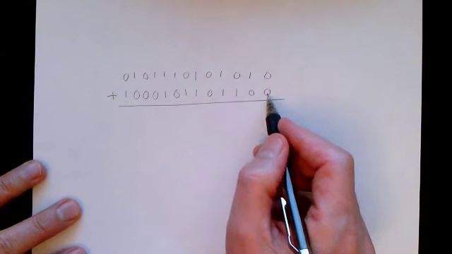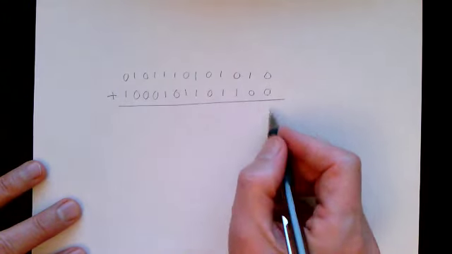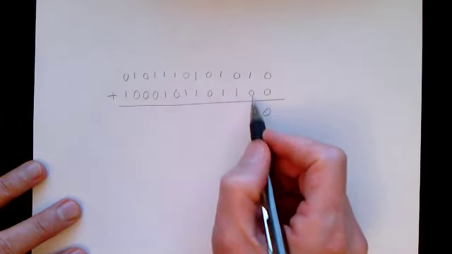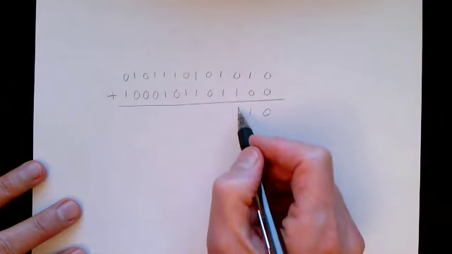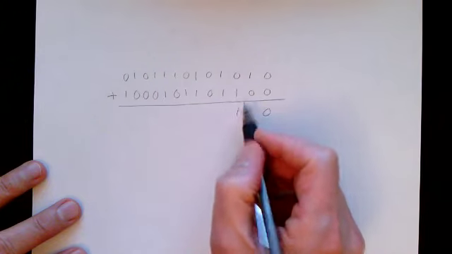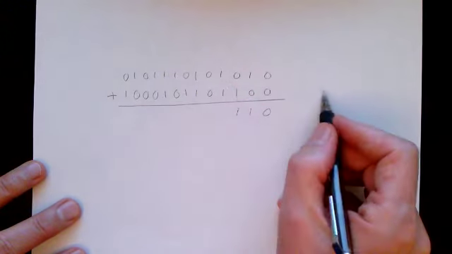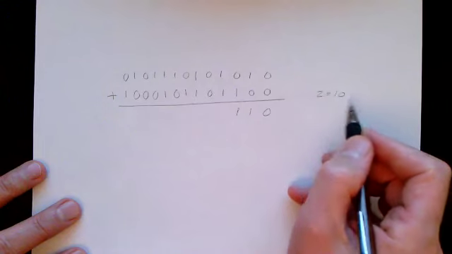Again, we start on the least significant end, and we add 0 plus 0, that's 0. We add 1 plus 0, well that's 1. Same as 0 plus 1, it's also 1. Here we have 1 plus 1, well that's 2, and remember that 2 in binary is represented as 1, 0.